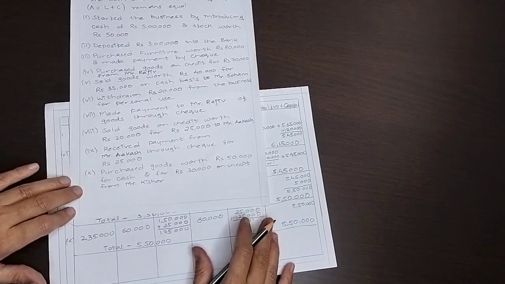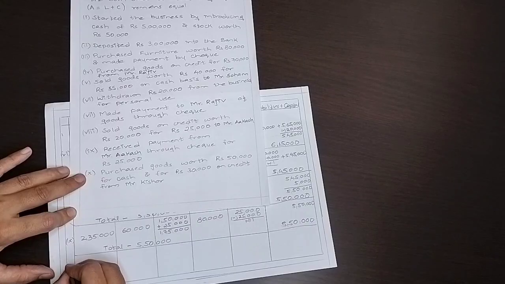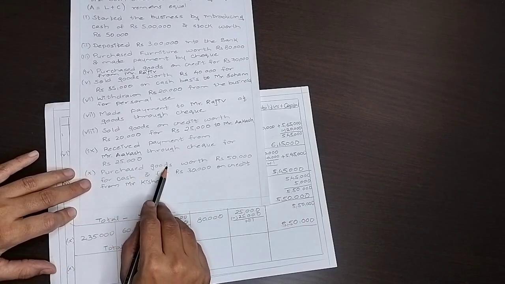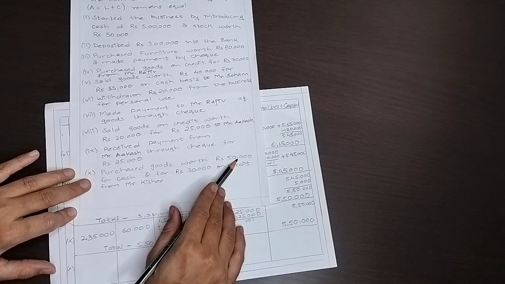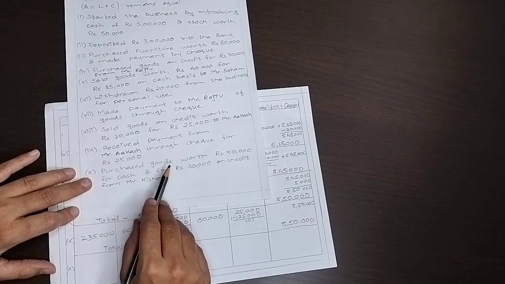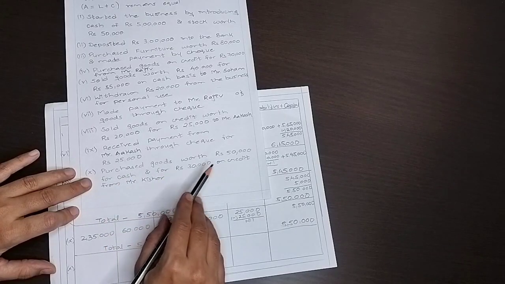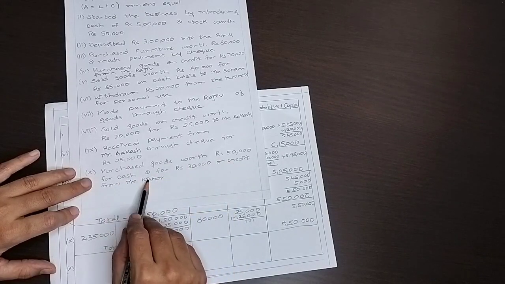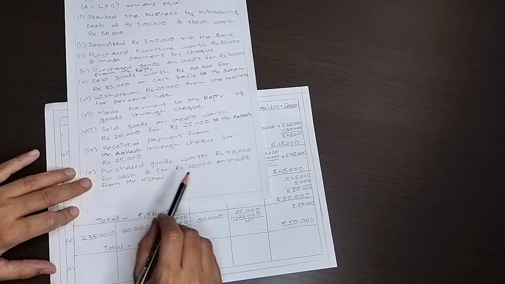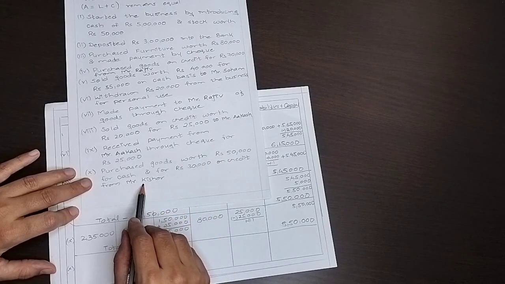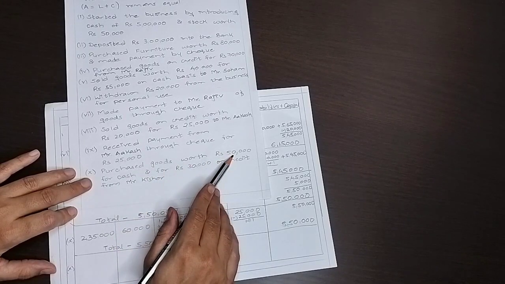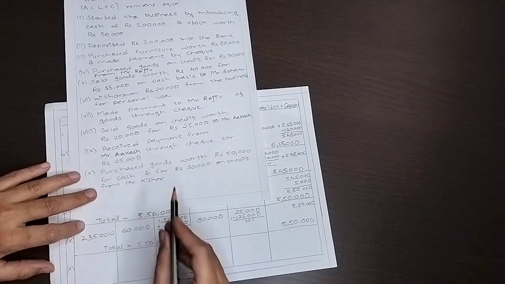Okay, and we come to the last transaction, which says purchased goods worth rupees 50,000 for cash and for rupees 30,000 on credit from Mr. Kishore. Okay, goods purchased from Mr. Kishore worth rupees 50,000 for cash.